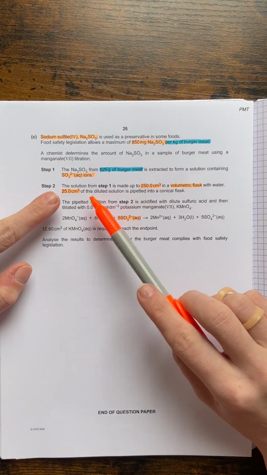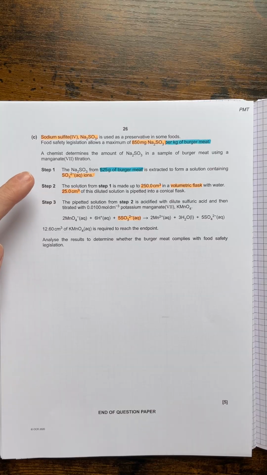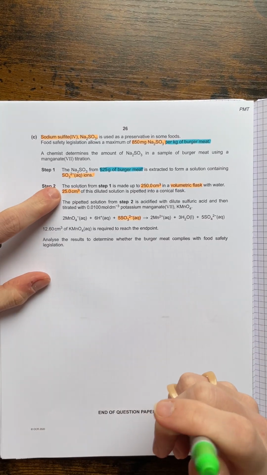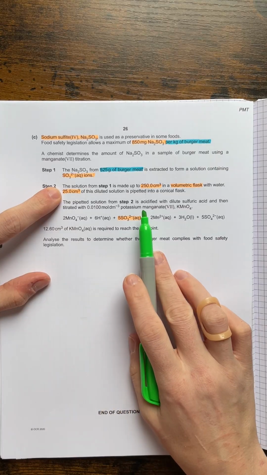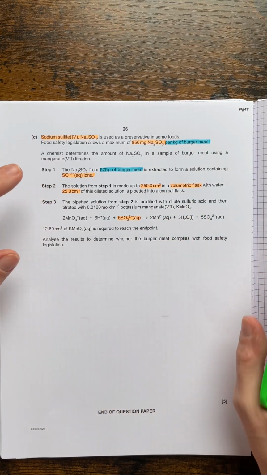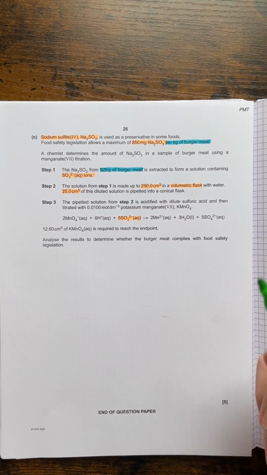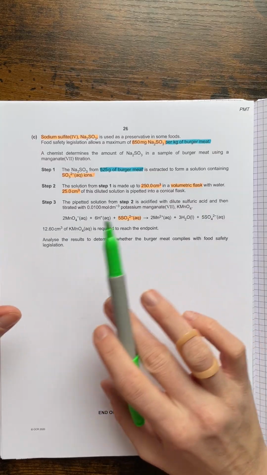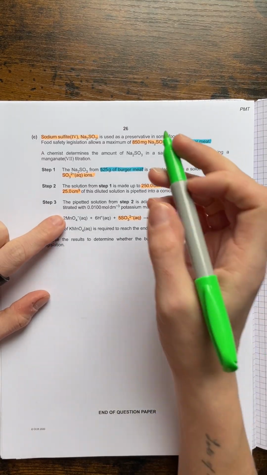And so again, there's another scaling needed there. And then the pipetted solution from step 2, so our 25 centimetres cubed, is acidified with dilute sulfuric acid, and that's just to provide some H+ ions.